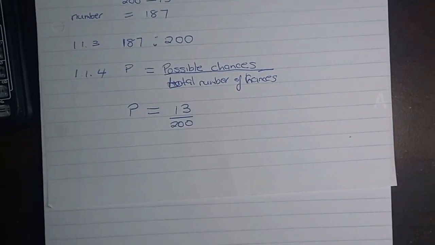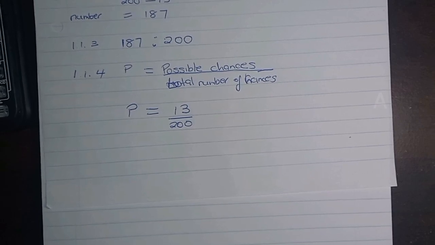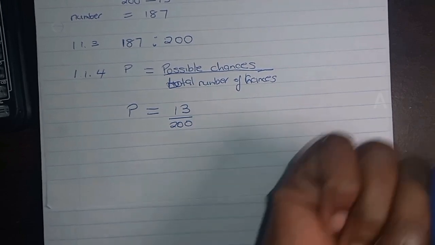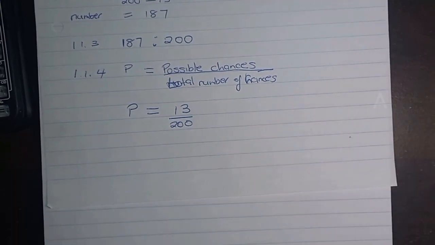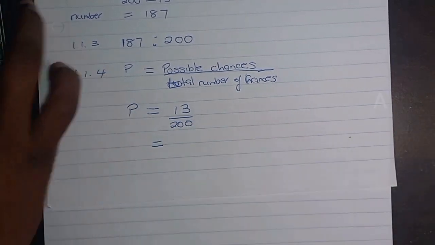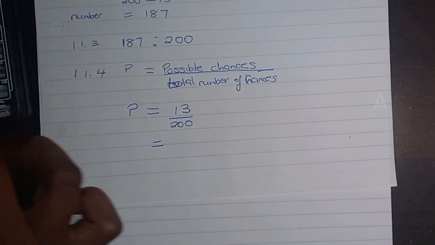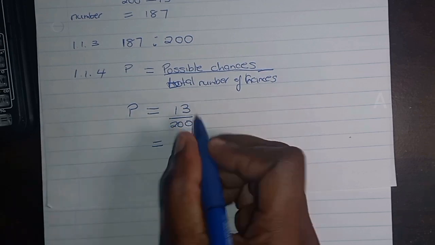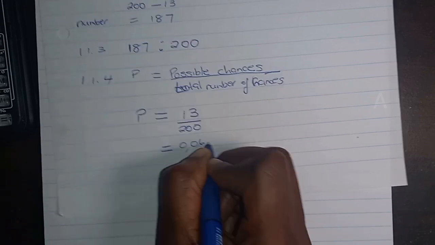Now I've written the probability. This is the probability as a fraction. Remember, percentage can be written as a fraction, fraction can be written as a decimal, decimal can be written as a percentage. Okay, so now I have a fraction. I'm going to turn this into a decimal, so I'm going to say 13 divided by 200, and it's going to be 0.065.